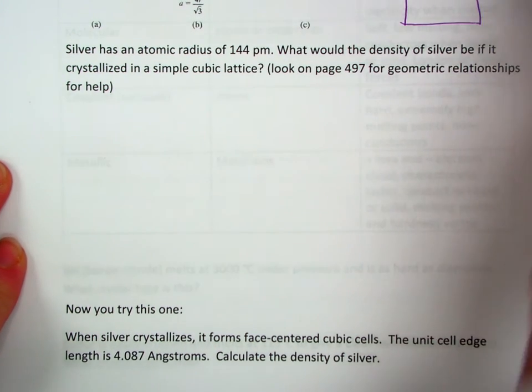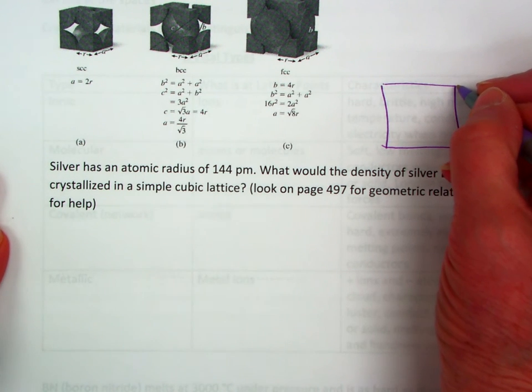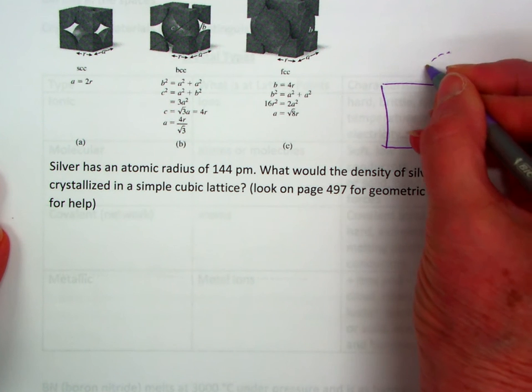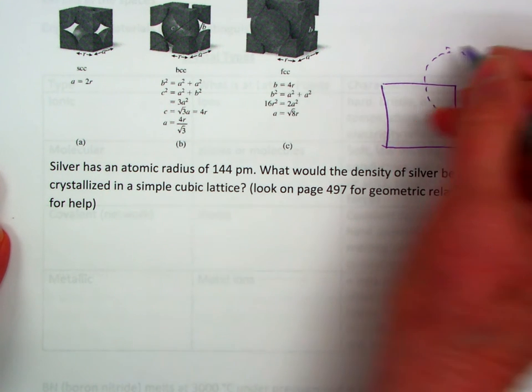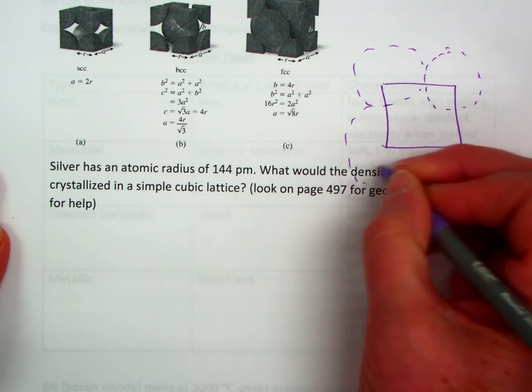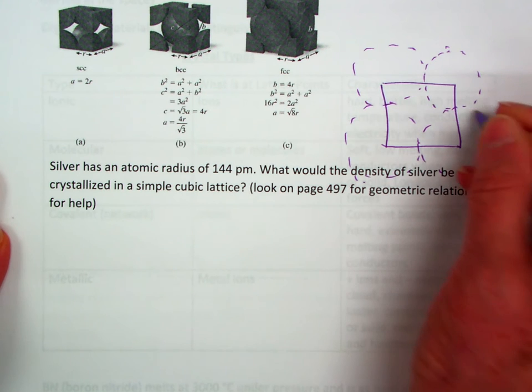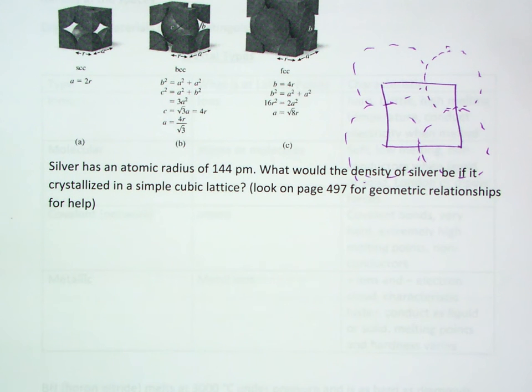We have a cubic cell, and if we think about a simple cube, we have atoms at each corner. I apologize in advance for my drawings. But here are my atoms in the simple cube. These are supposed to be all the same size and all concentric around the corners. My drawing's not that great, but I think you get the idea, right? So now, if the radius is 144 picometers, how do we find the density?